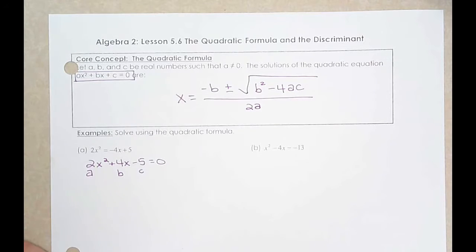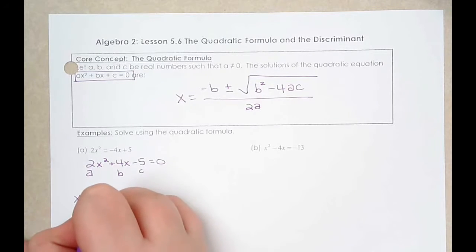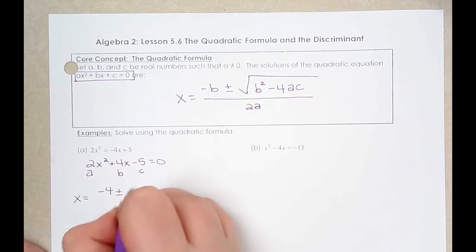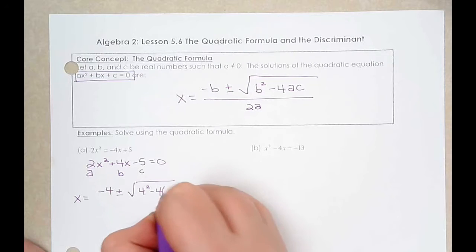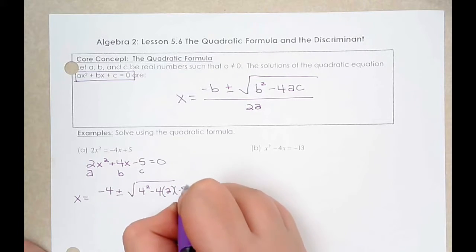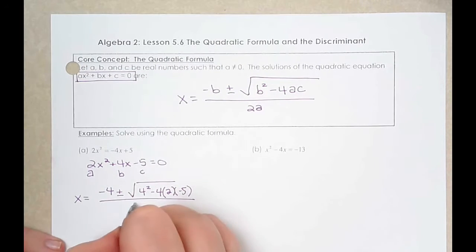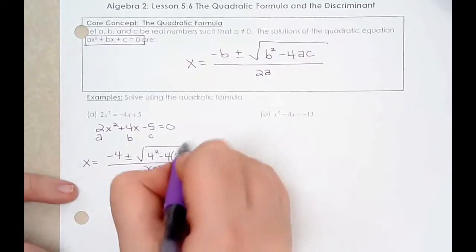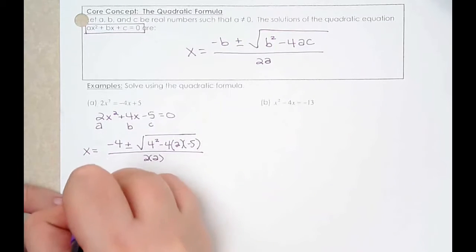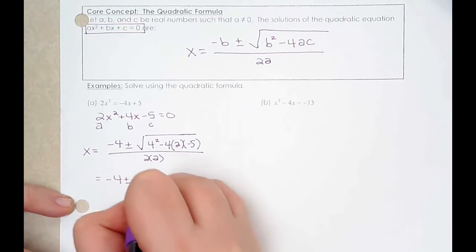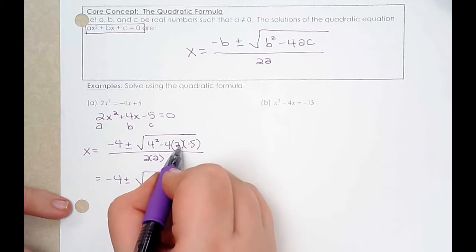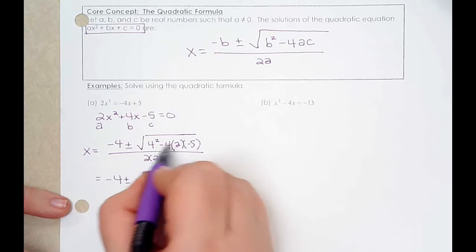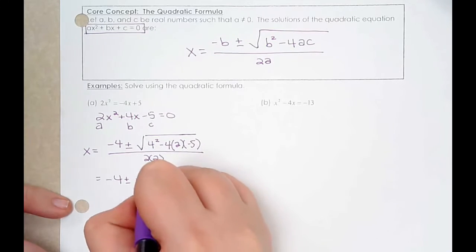At this point, it's just plugging in numbers. Negative b is negative 4 plus or minus the square root of b squared minus 4 times a, which is 2, times c, which is negative 5, all over 2 times a, which is 2. And from here, it's can you simplify things down? Negative 4 plus or minus the square root of 16. This becomes 4 times 2 is 8, 8 times 5 is 40. So 16 plus 40 is 56.